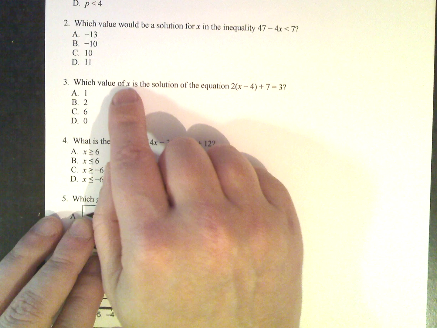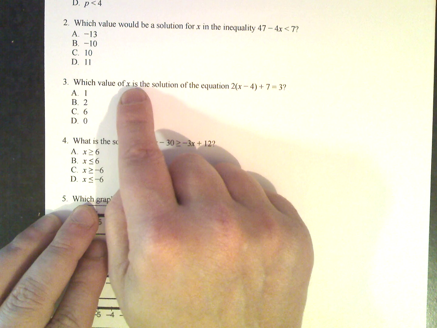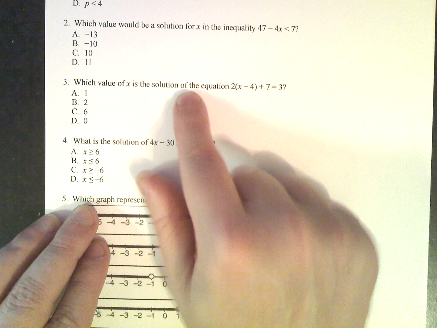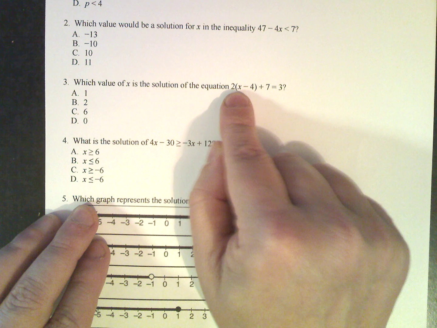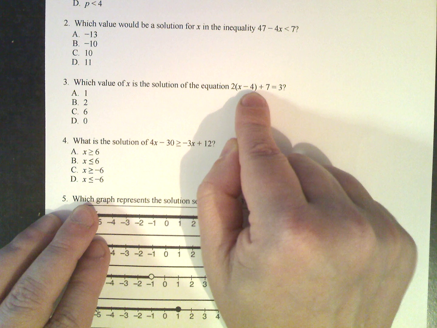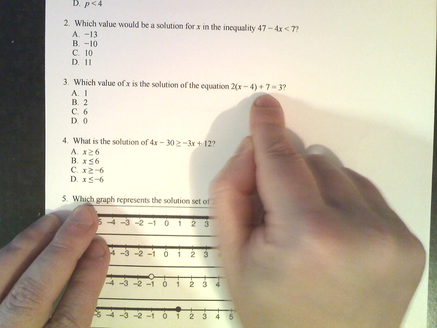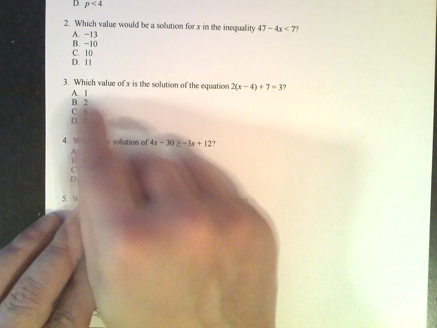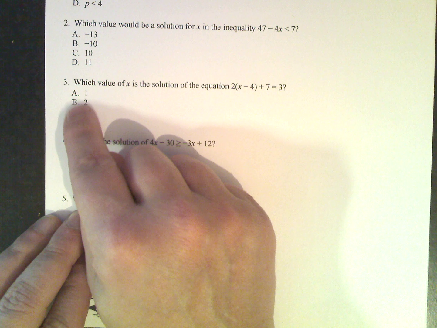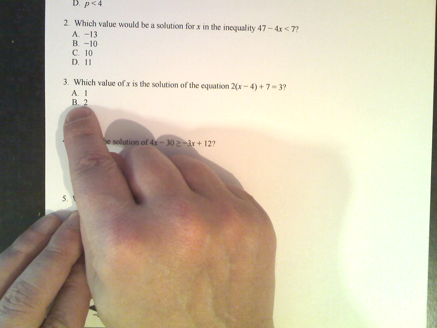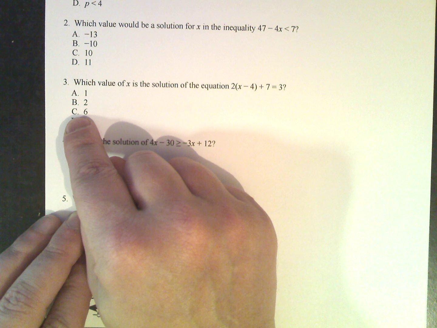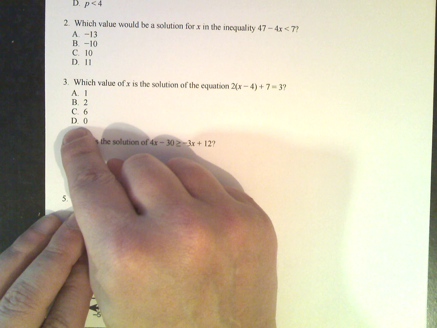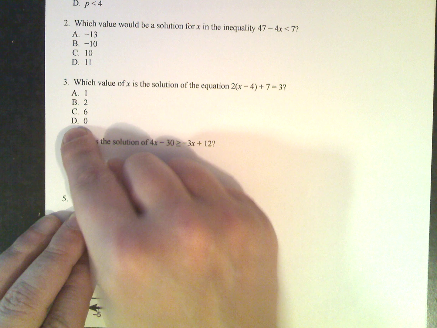Question 3. Which value of x is the solution of the equation 2, parentheses, x minus 4, close parentheses, plus 7 equals 3? A, 1, B, 2, C, 6, D, 0.